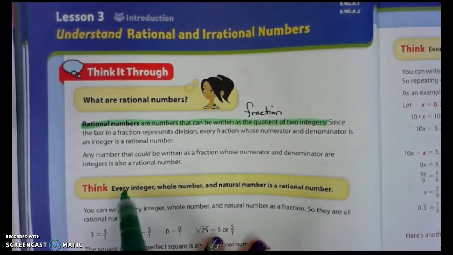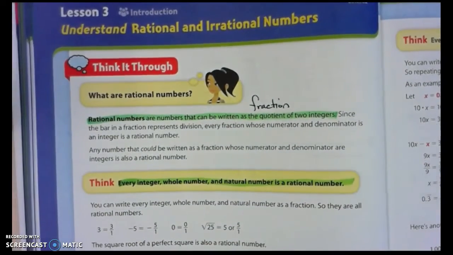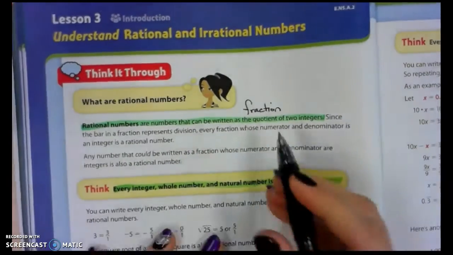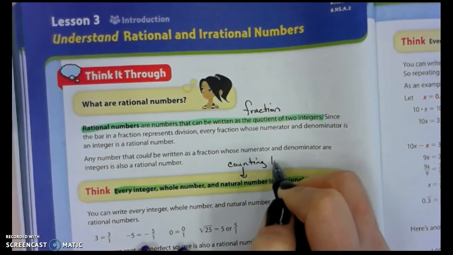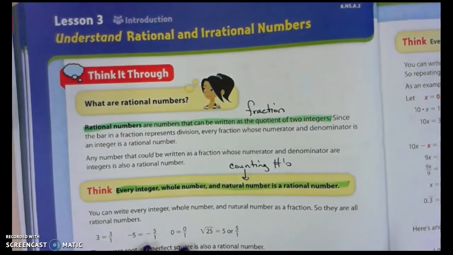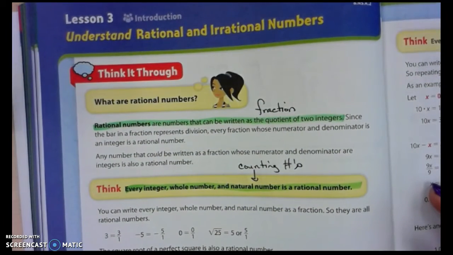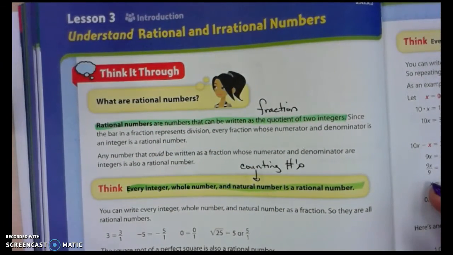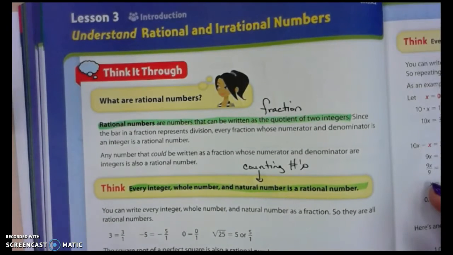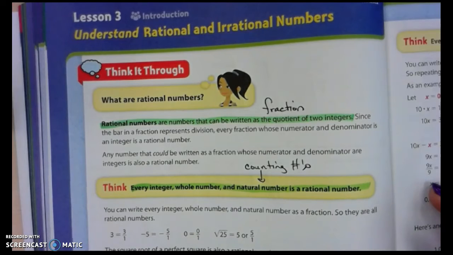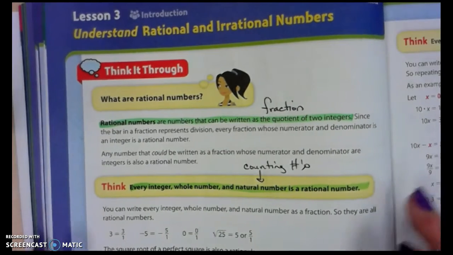Every integer, whole number, and natural number is a rational number. Now, natural numbers are your counting numbers. This was on your graphic organizer. Think about what numbers you learned to count with when you started pre-K or kindergarten. Okay, you started at 1. 1, 2, 3, 4, 5. Okay, those are your counting numbers. They're natural. They're the ones you naturally learn.